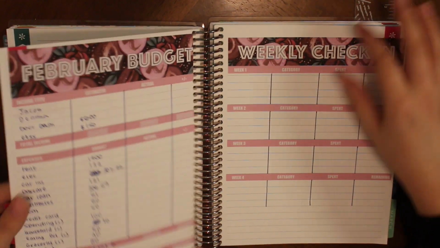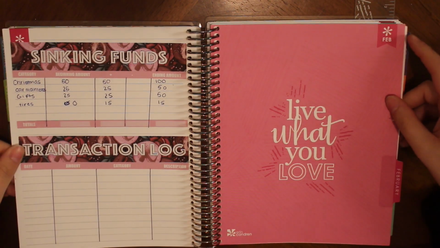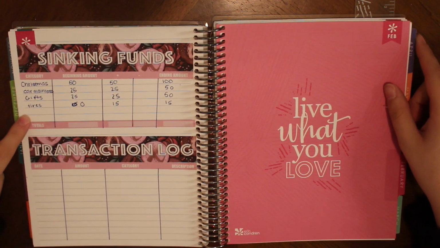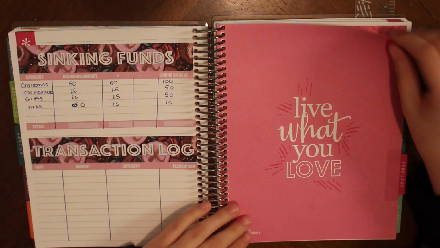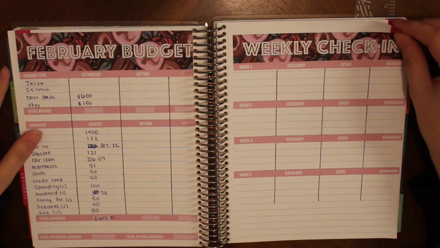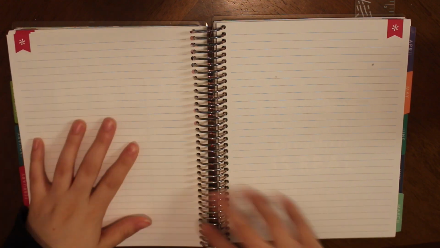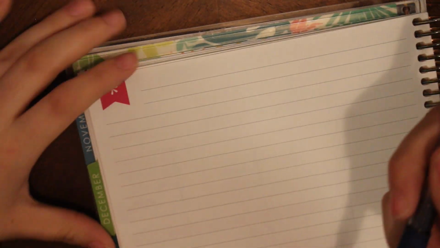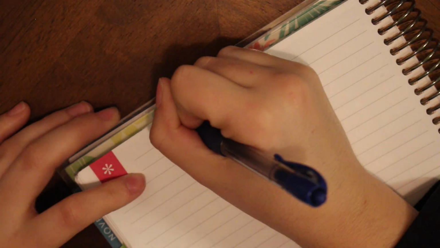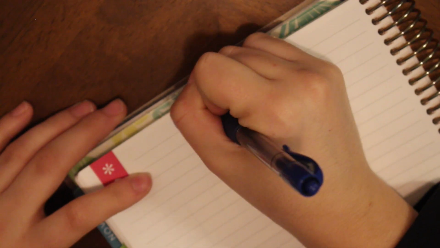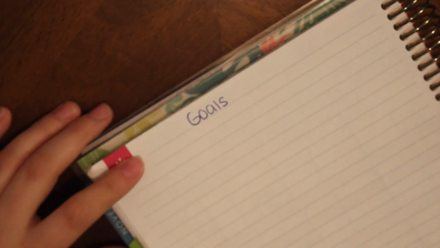So this is basically how the sinking funds and everything turned out. So we have 4 sinking funds. I might add 2 more. I don't know yet. And then the February budget and weekly check-in. And the last thing that I want to add is a goals page. That's what I want to start doing every month, is just so that I know what my goals are for the month.